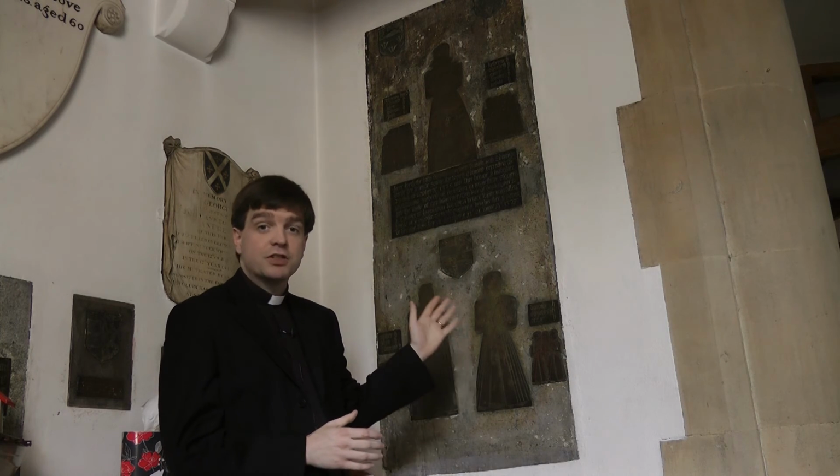This 16th century brass shows Lady Dorothy Taylor. She lived in Ewell in the 16th century. She died in 1577, and the brass shows her and her 5 sons and 5 daughters.